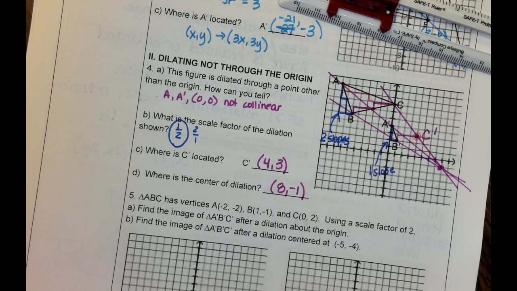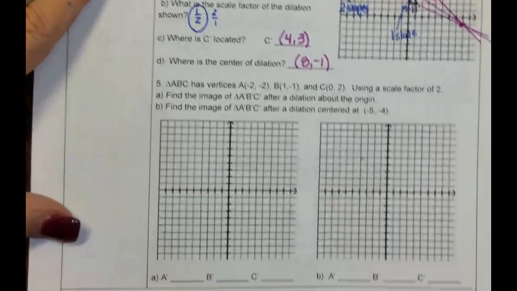So let's take a look at a problem that kind of does 2 different things.